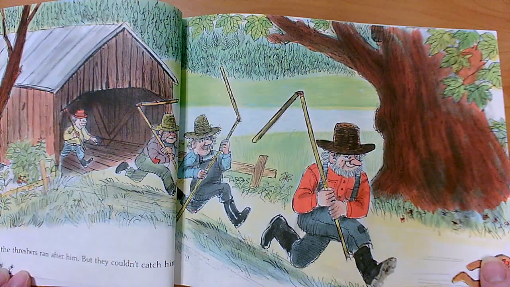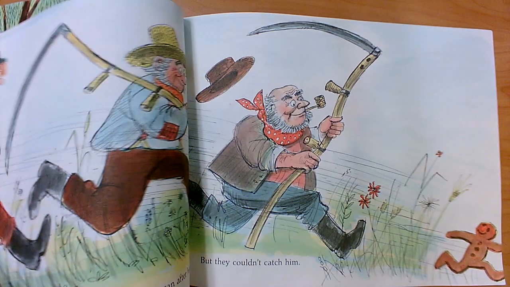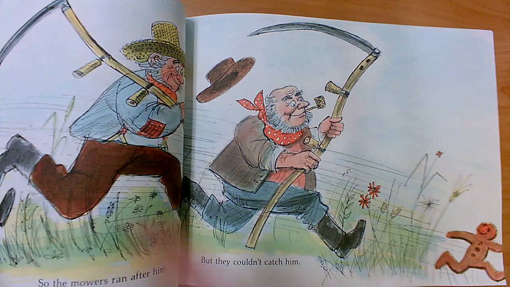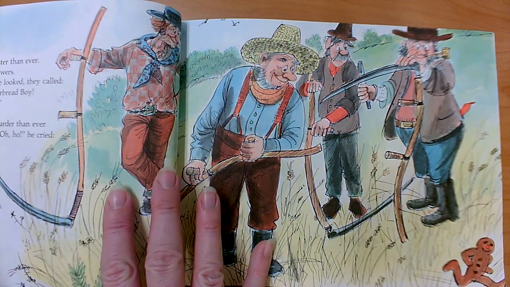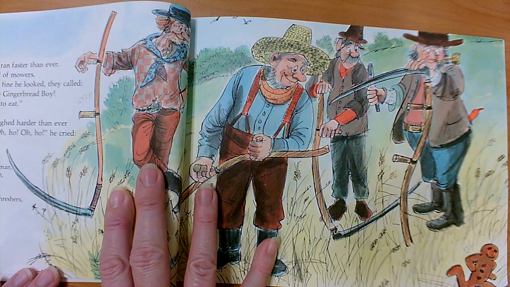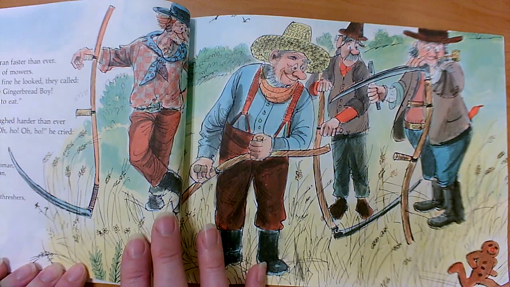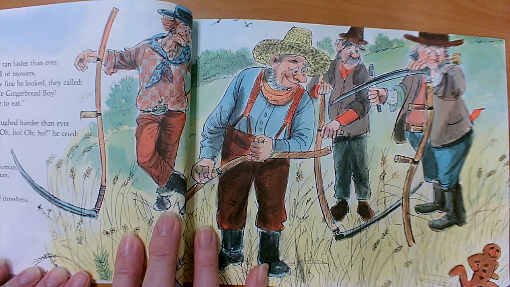I think I skipped a page. It goes from the threshers chasing him to them chasing? No, he has to meet the characters first, doesn't he? Oh, I did skip a page. Readers, it's very important that when you think you've skipped a page, you go back and look. We want to be careful readers.